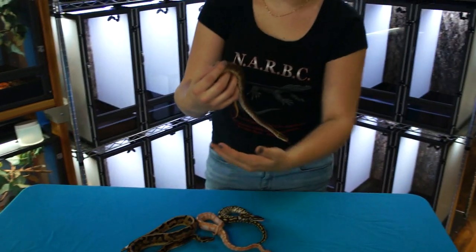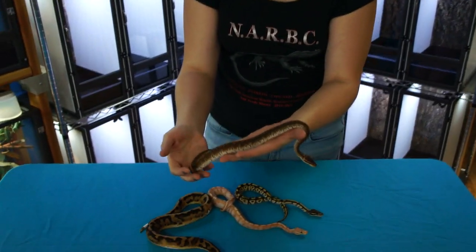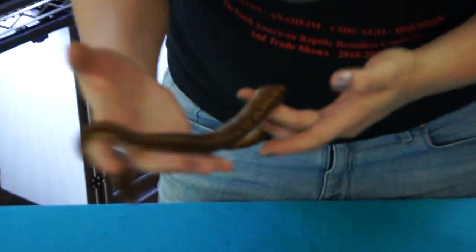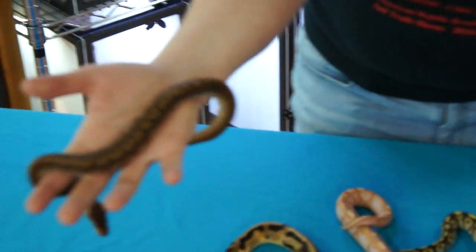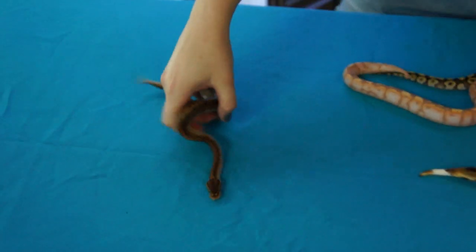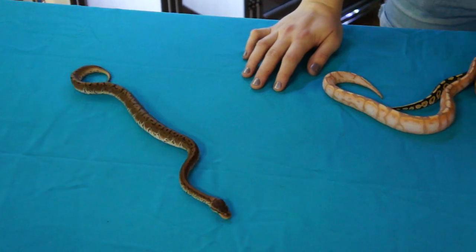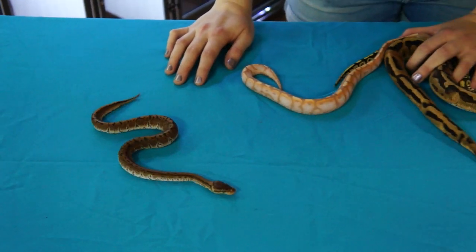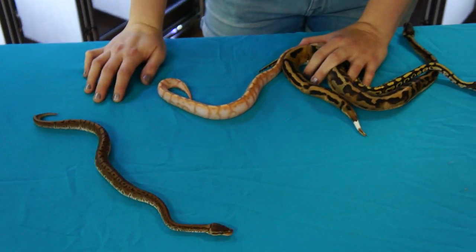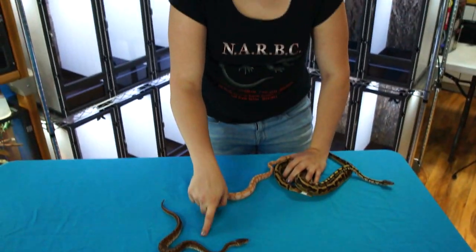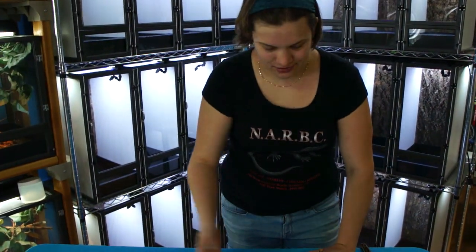So there is another type of inheritance I call dominant. So like this pinstripe here, this pinstripe ball python is what they call a dominant gene. So that means the single gene form and the double gene form of this animal are both going to be visually the same. So we don't know whether this one has 1 copy or 2 copies of the gene because they both are going to appear visually pinstripe.